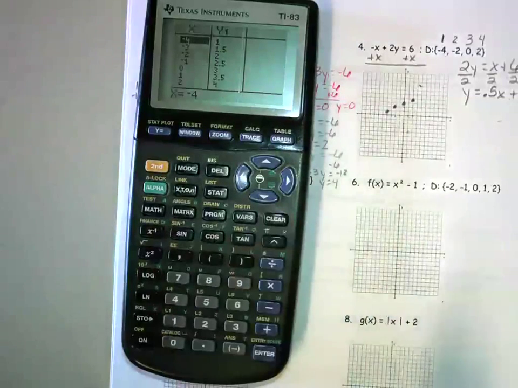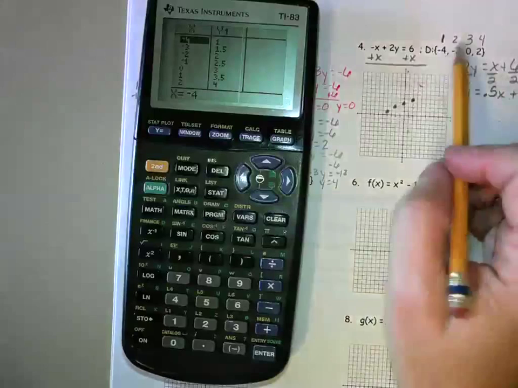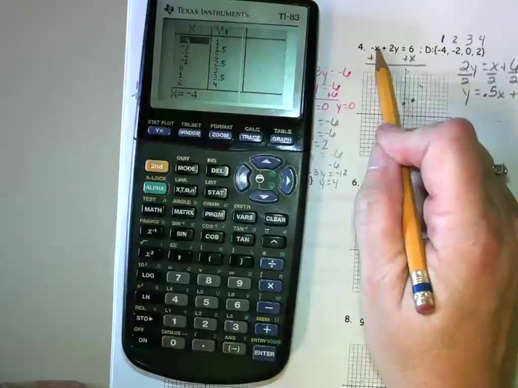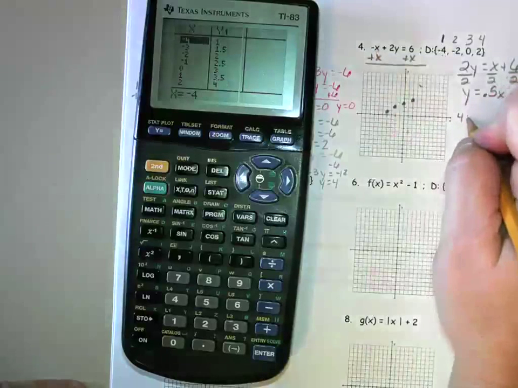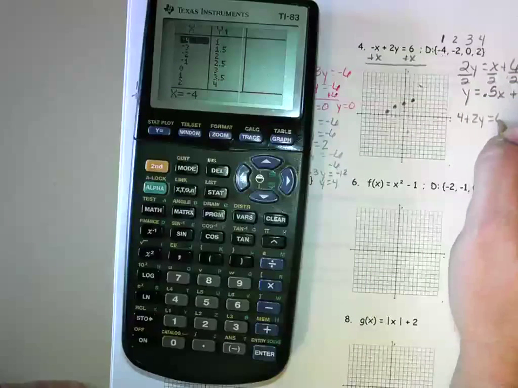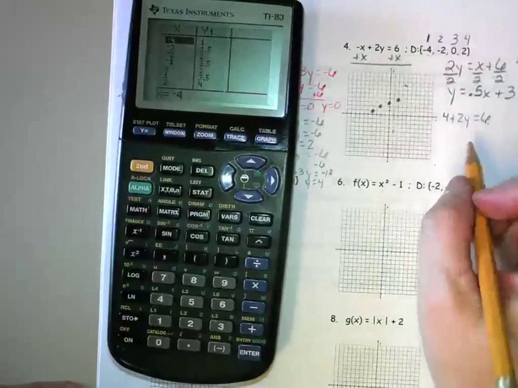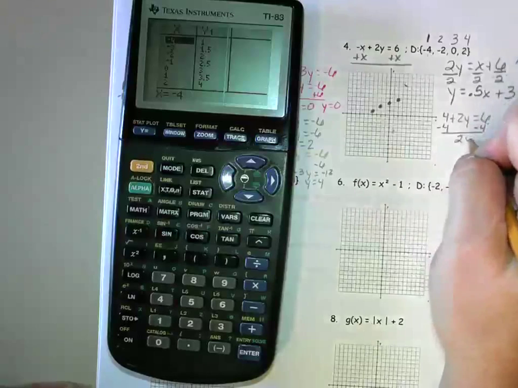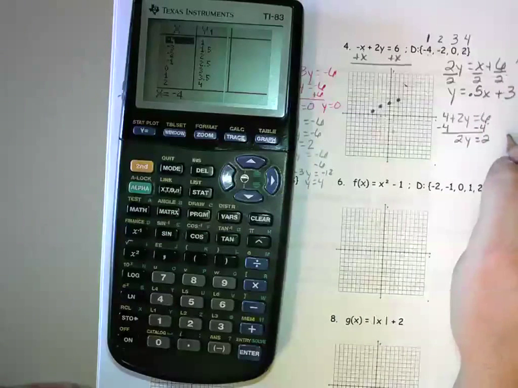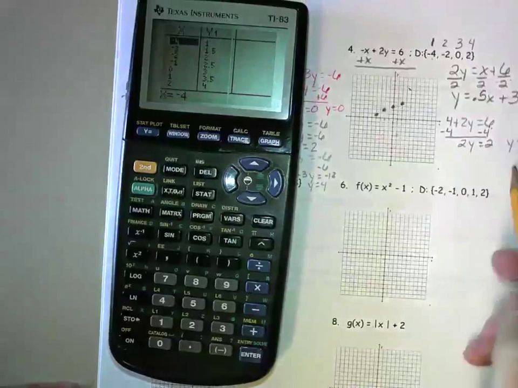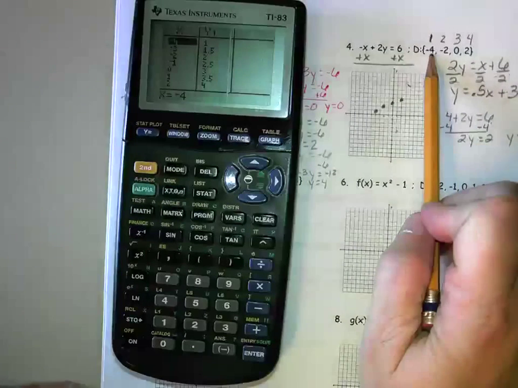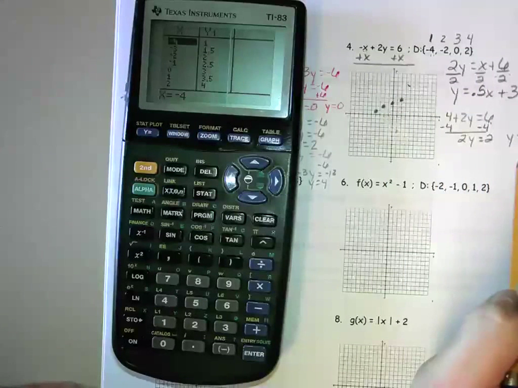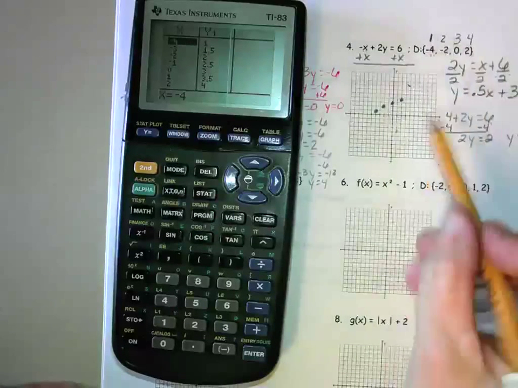And if you don't have a graphing calculator, you can still do these. You can put this in for x. You put the negative in for a negative x. You would have 4 plus 2y equals 6. And if you solved that, you would have 2y equals 2. So y equals 1. So when I put the negative 4 in here, this was my equation, and you'll see I got the same value for y.